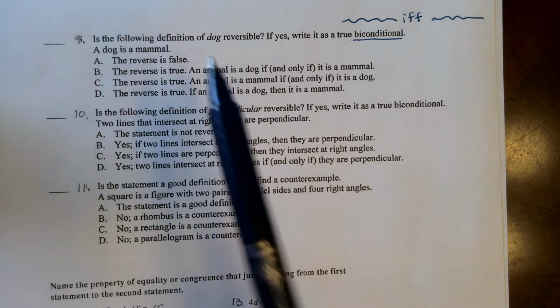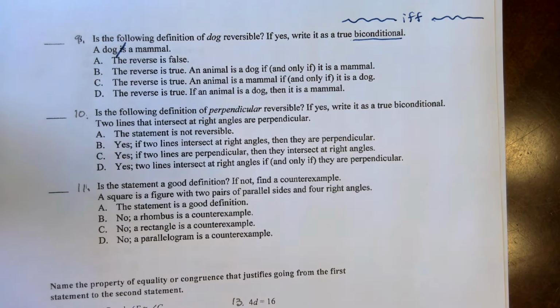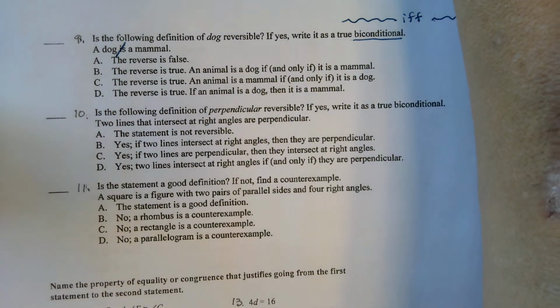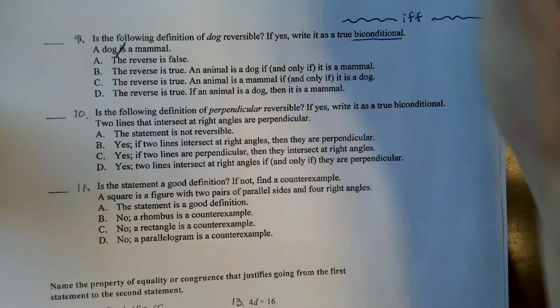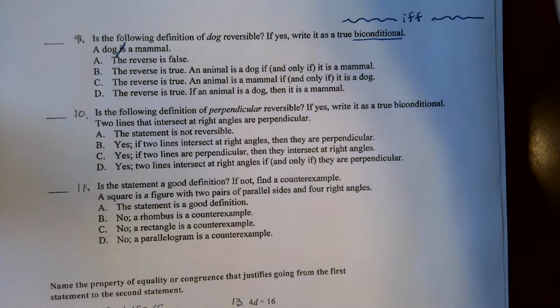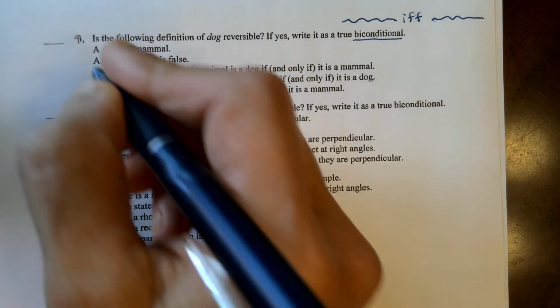Well, let's see. A dog is a mammal. So let's first get the verb out there. If it's a dog, then it's a mammal. Is that true or false? That is true. And I'm frustrated. These keep popping up here. Then we have to decide if it's reversible. If it's a mammal, then it's a dog. Not true. There's lots of mammals that are not dogs. So my answer for that one would be A.